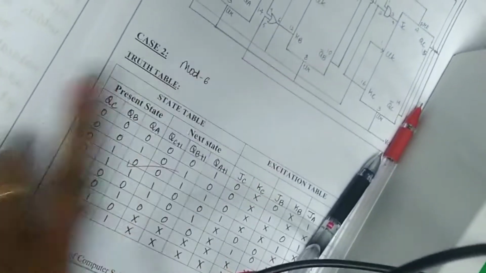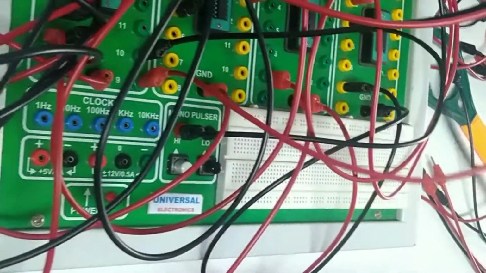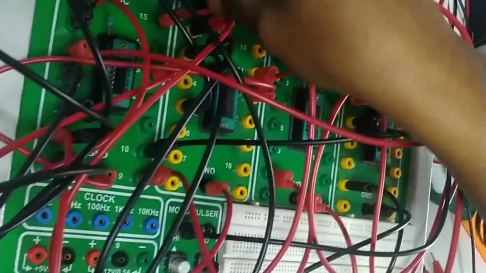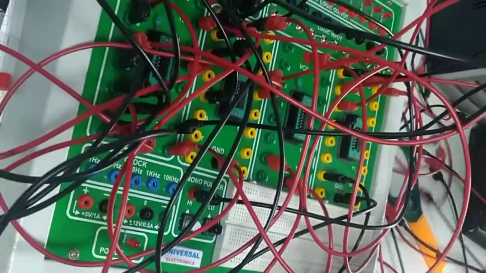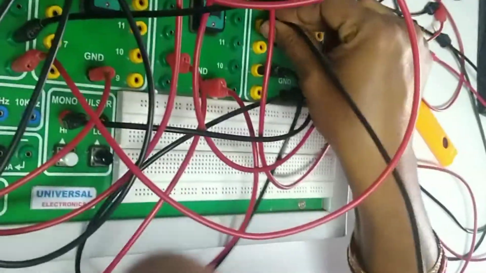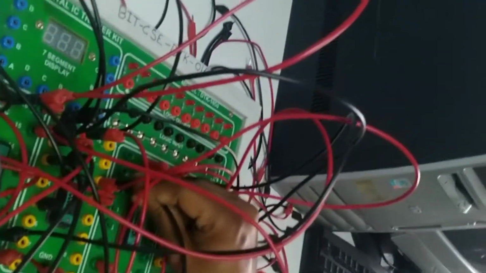What is KB? As per the formula, KB is equal to QA plus QC. Again you require an OR gate. Pin number 4 of the OR gate is QA. QA is pin number 15. Then I require the second one, pin number 5, which is QC. QC is the output of the second flip-flop, pin number 14. Pin number 14 is connected to this 5.